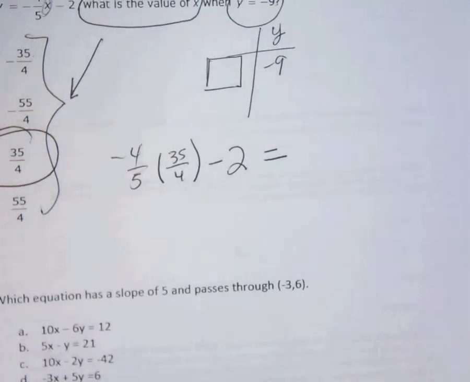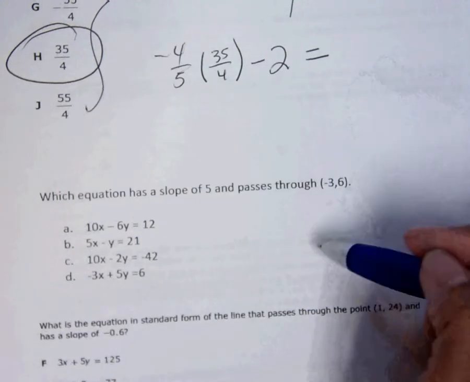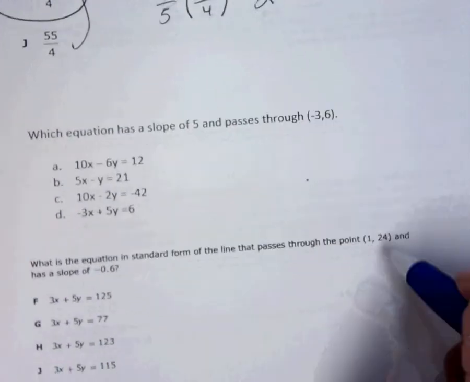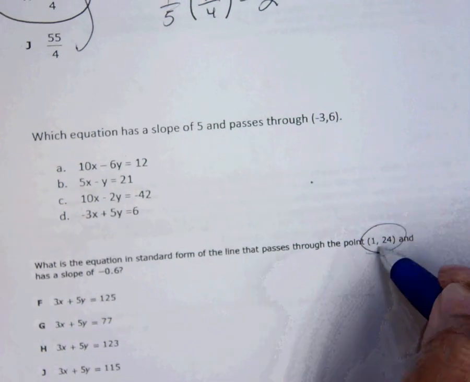On the next video, you will see how to solve for y and how to plug in to find the equation that passes through that point.